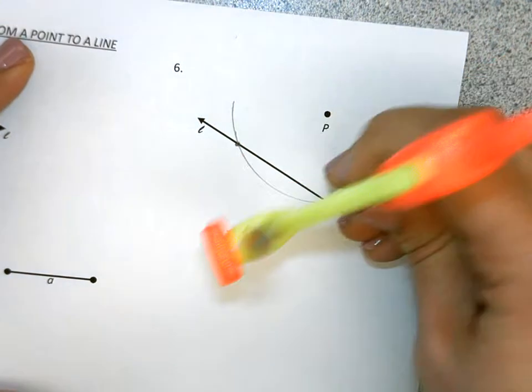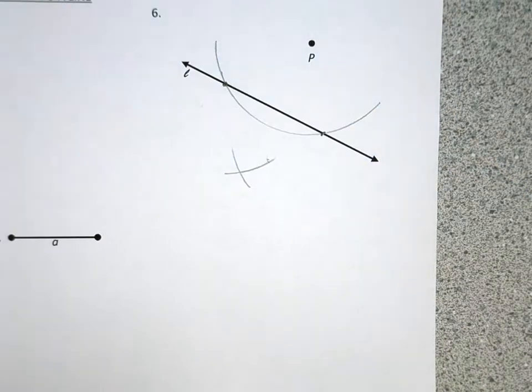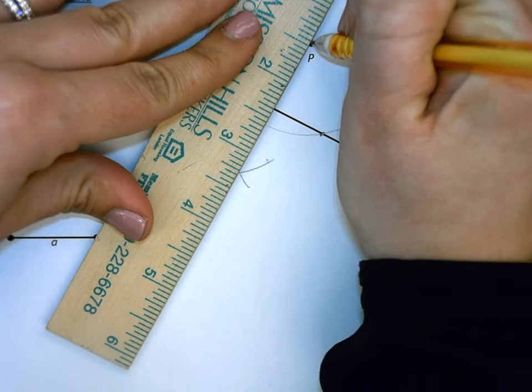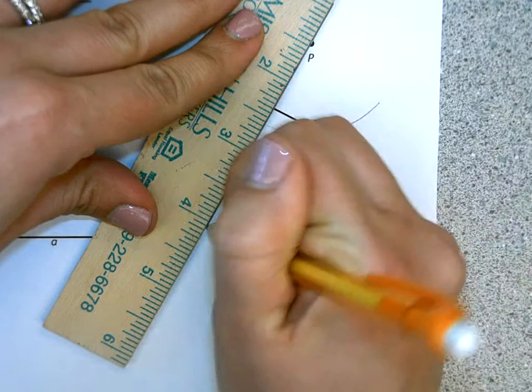And then connect the dots. Okay, and there's your perpendicular.